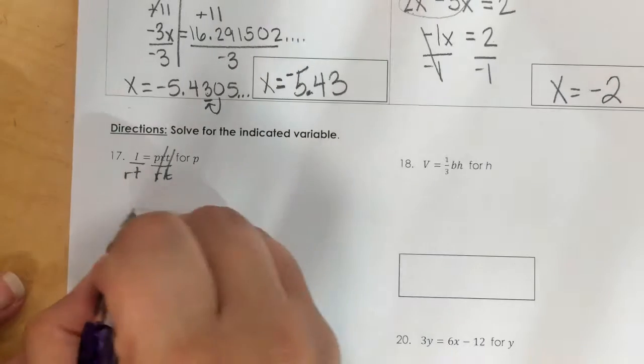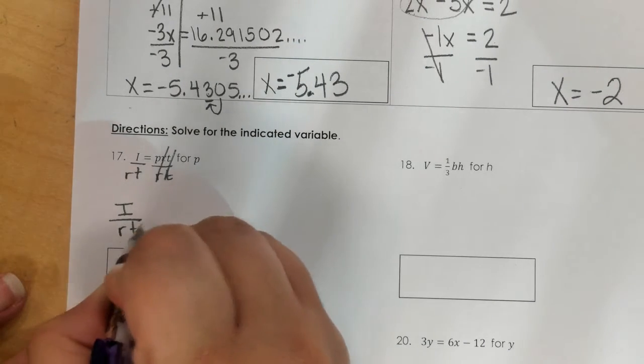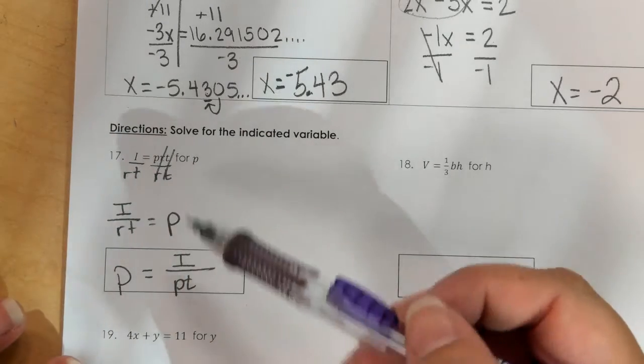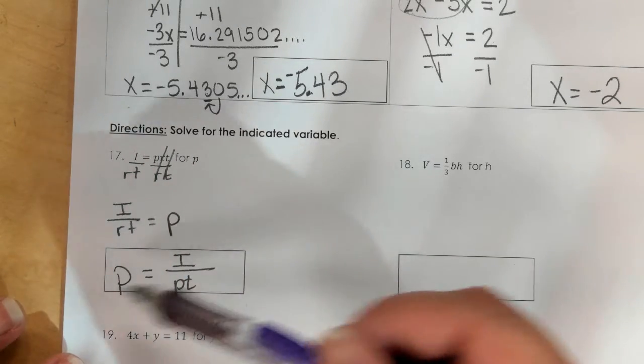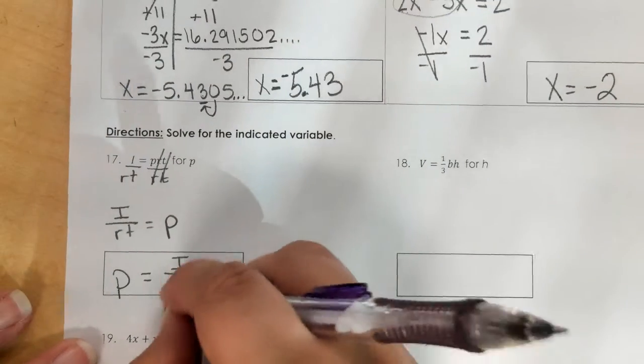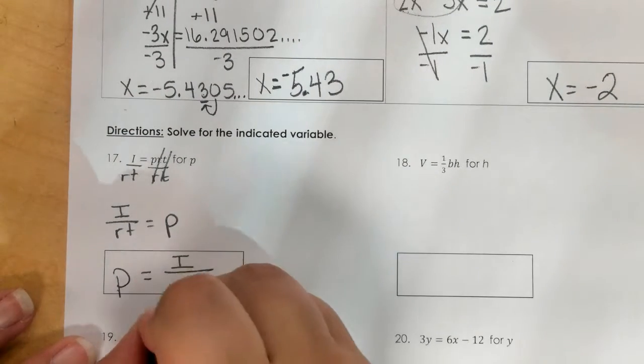Now, if you write your answer like this, that's still okay. These mean the same thing. We just flipped them around. Okay. Oh, not R. I'm sorry. Not a P. It should be an R down here.